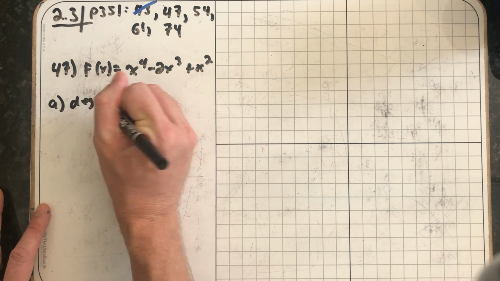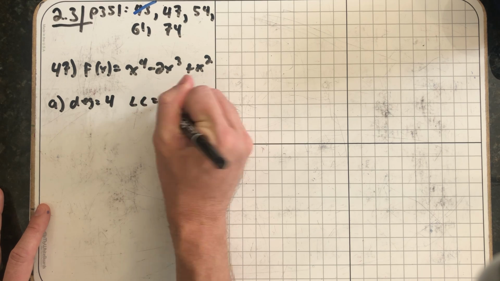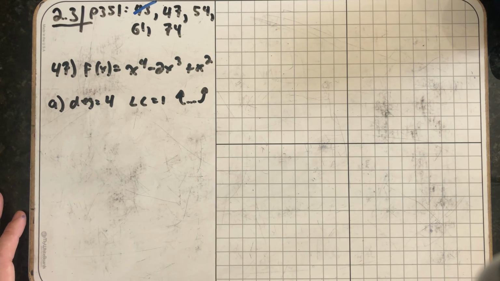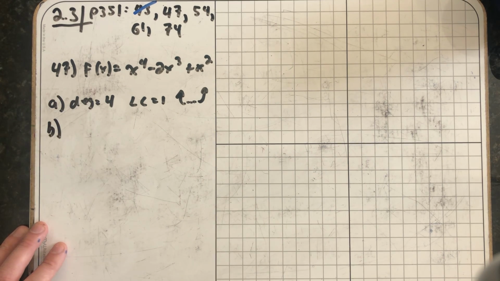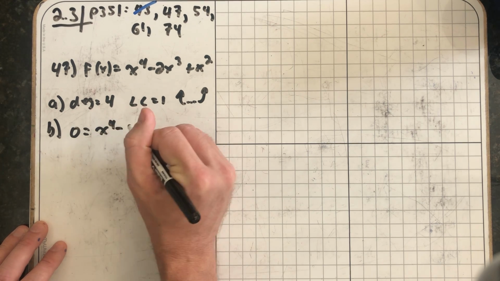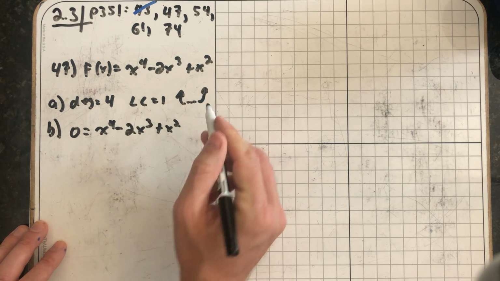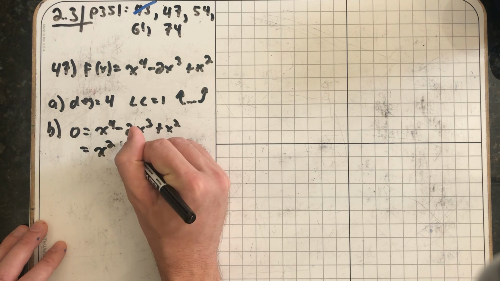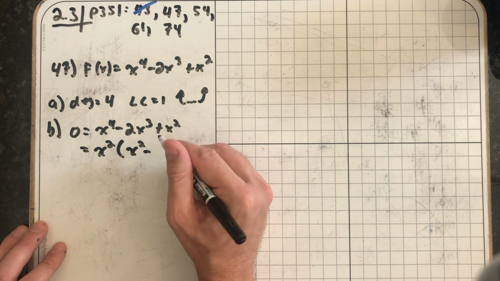So in part A, again the degree here is 4, the leading coefficient is 1, so we see that same end behavior, where we rise to the left and rise to the right. Part B, we're going to find the zeros of the polynomial. So we set the function equal to 0. And again, I have a function where I have a greatest common factor to factor out front. Factoring out a greatest common factor is the first step to factoring anything.